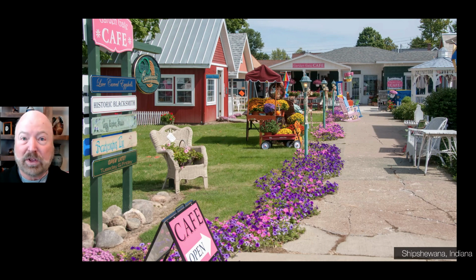And I think that's perfectly in character. And by the way, notice the pink colors that you see on the Garden Gate Cafe. You see it on all their signs. So it all is part of a thematic theme. Even the flowers match the colors. These are just great examples.